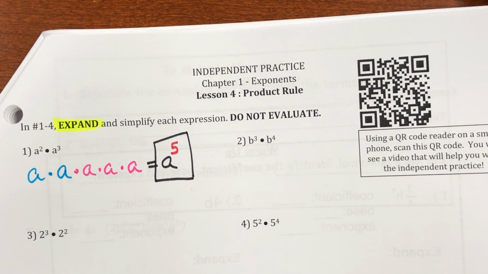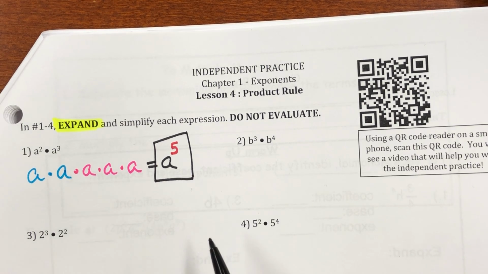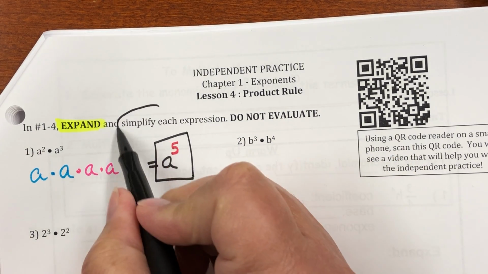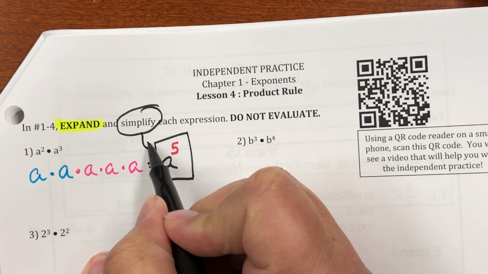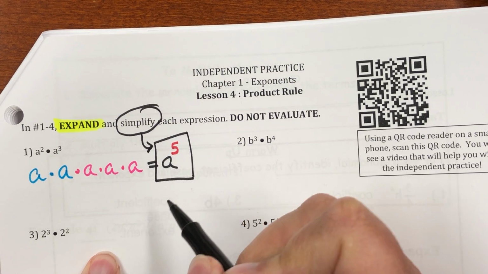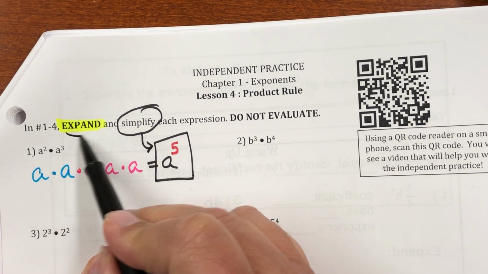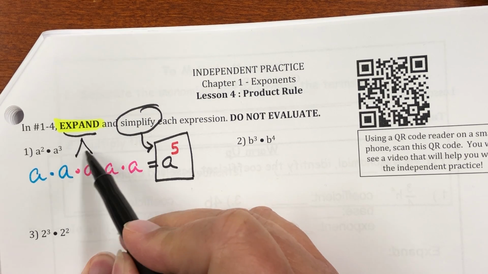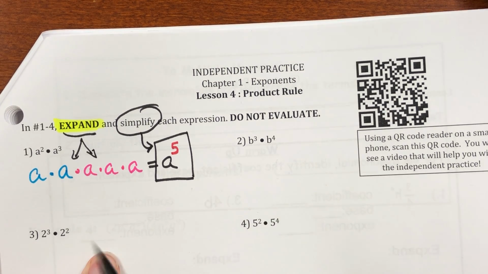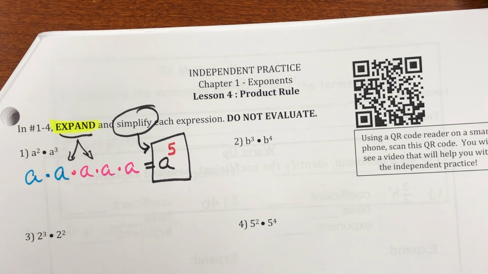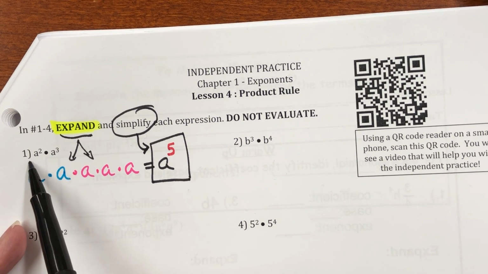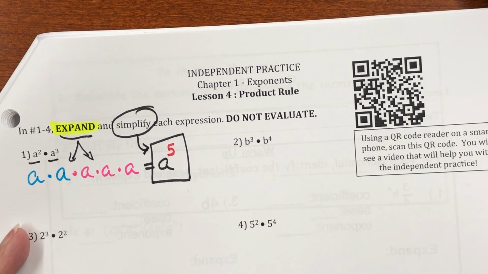It's not a number, but I did simplify it. When I say simplify, this is what I mean, a base and an exponent. When I say expand, that's this part where you show what each one of the factors are.